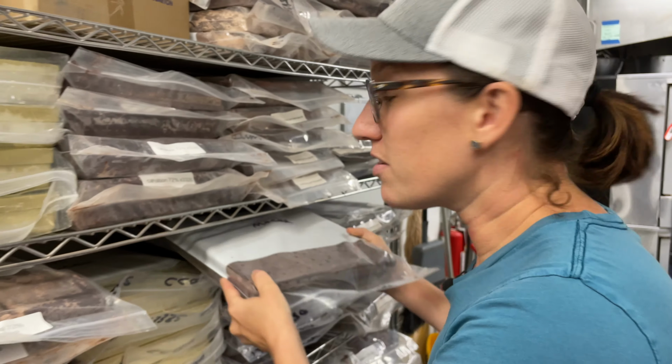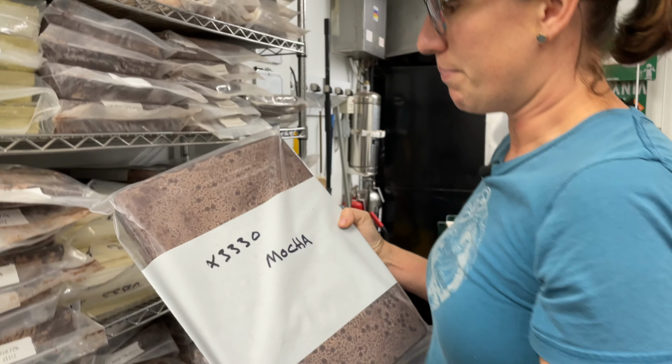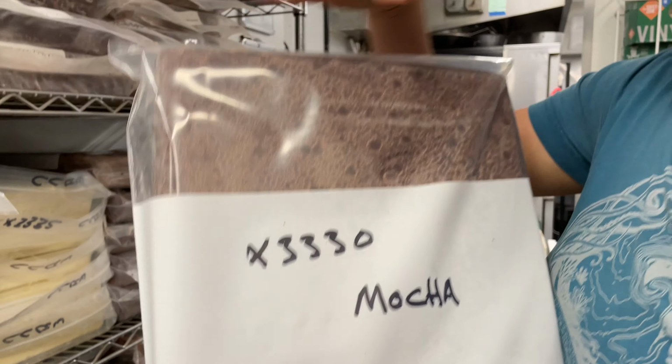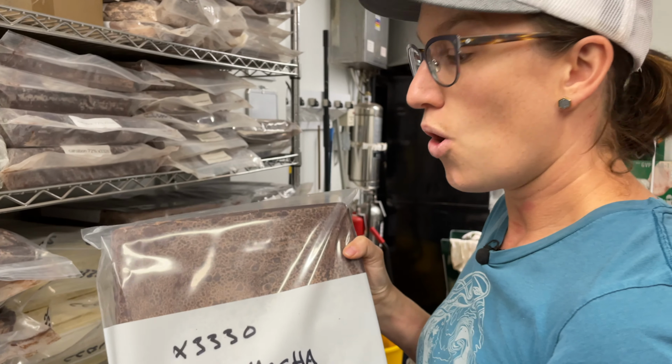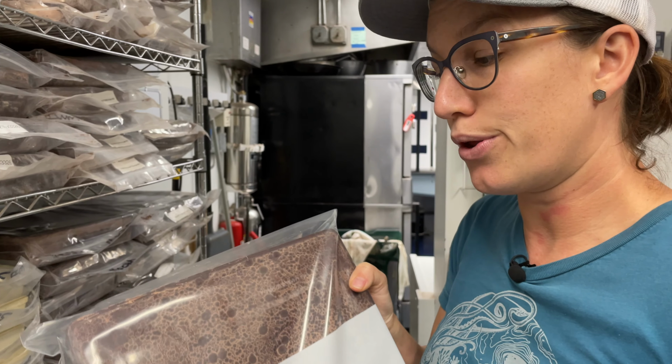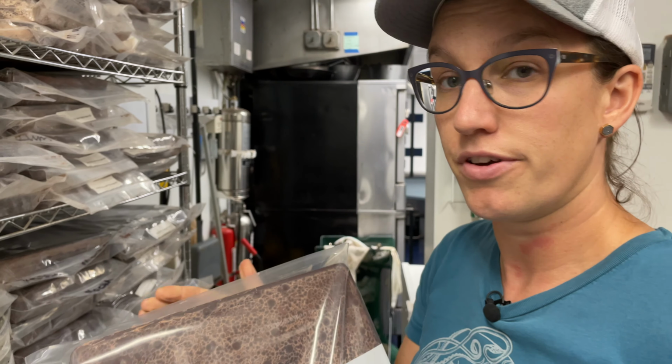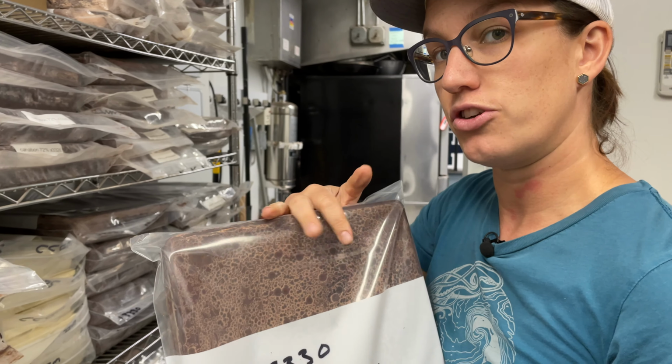All right, so this is what chocolate looks like before it gets tempered. You can see that it has this kind of crazy texture on it. We're gonna go into the other room now. We're gonna put it through a tempering curve where we're gonna take this and turn it into a nice shiny bar of chocolate. All right, this is where the magic happens.